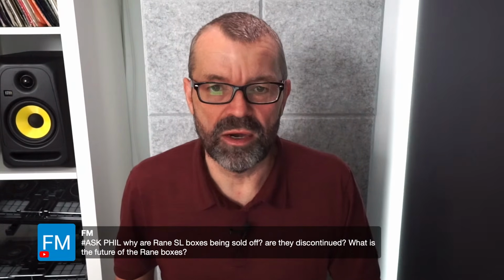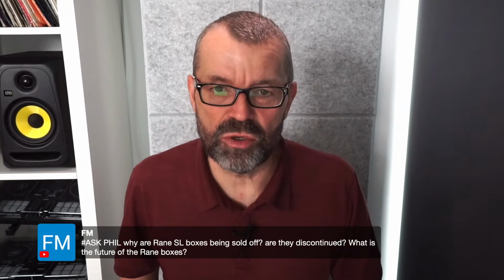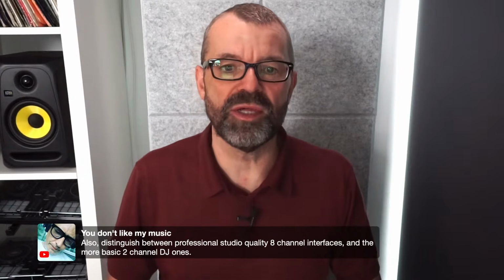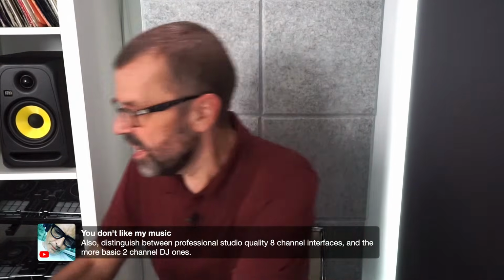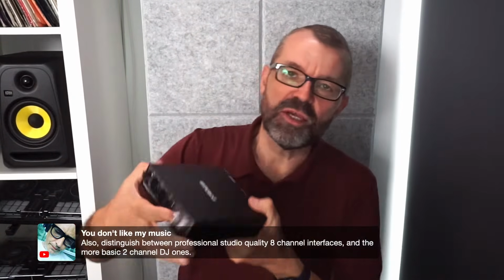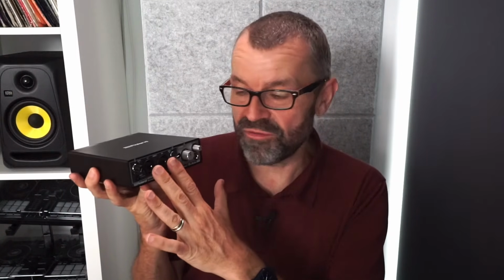You don't like my music says, please distinguish between professional studio 8-channel interfaces and the more basic 2-channel DJ ones. The more you spend on an audio interface, the more it can do. Even a relatively cheap studio interface like this one here, the Rubix22, which is only a 2-in, 2-out interface, has got stuff on it that you won't find on a DJ interface. It's got power for condenser microphones, for instance, and the inputs are high quality professional inputs. It's got MIDI as well, so you can use this as a MIDI interface for plugging MIDI equipment into and getting the MIDI signal to and from the computer.